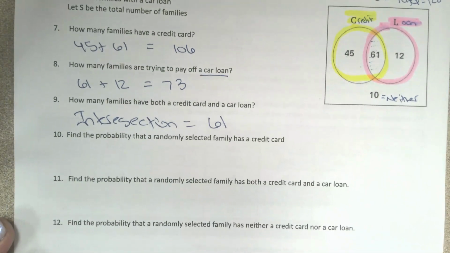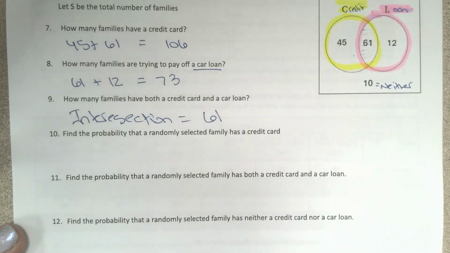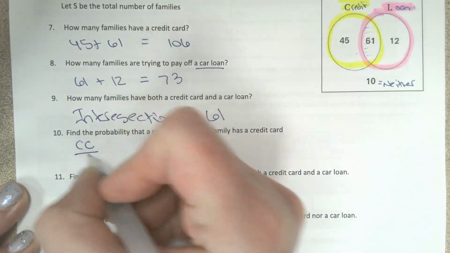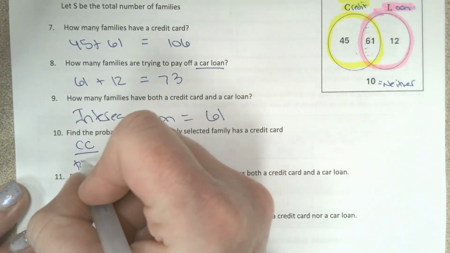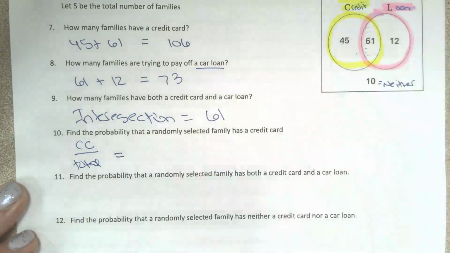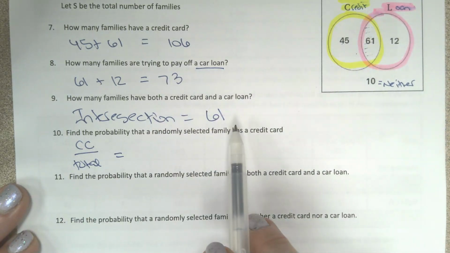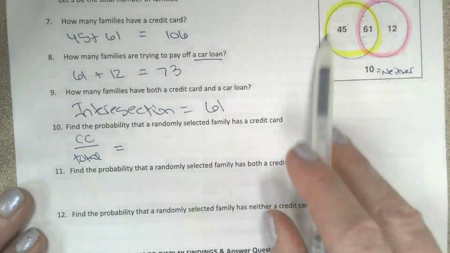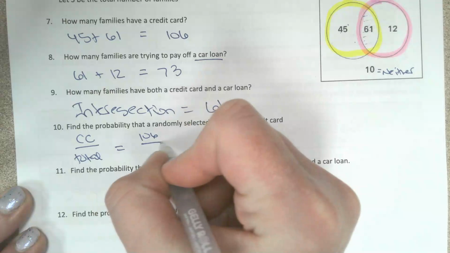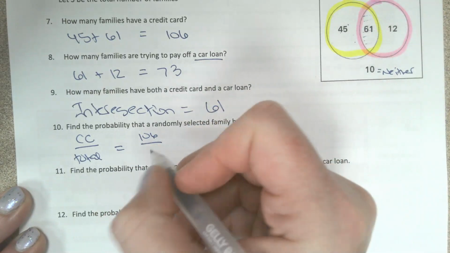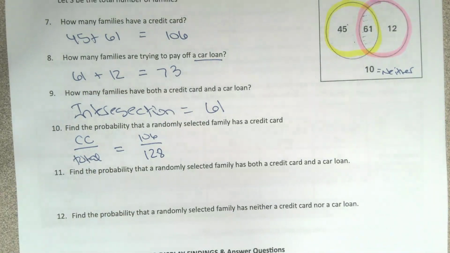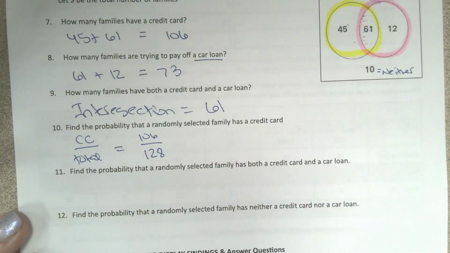Find the probability that a randomly selected family has a credit card. So I want the credit cards divided by the total. So we just said that 106 families have a credit card. And up there it said that my grand total is 128. So 106 out of 128 have a credit card.